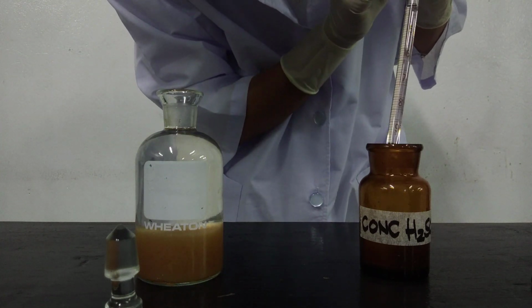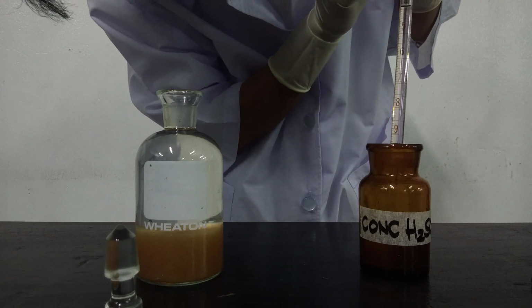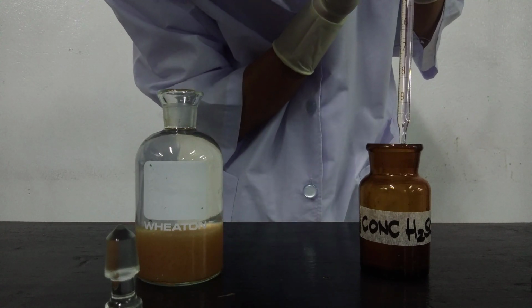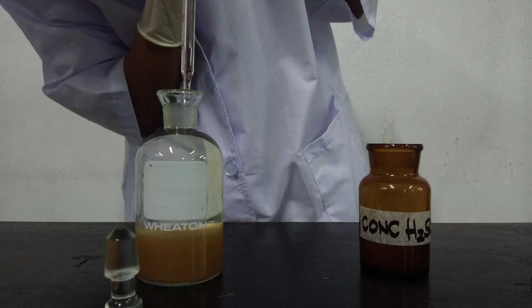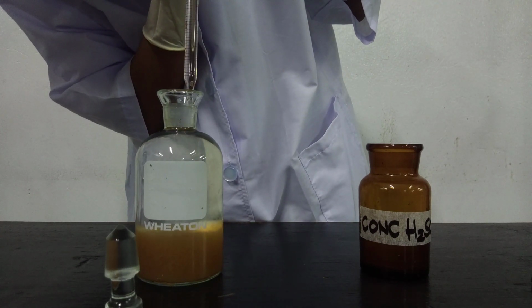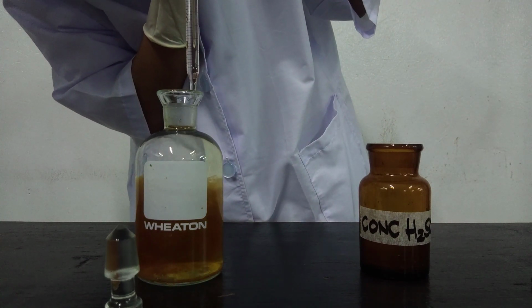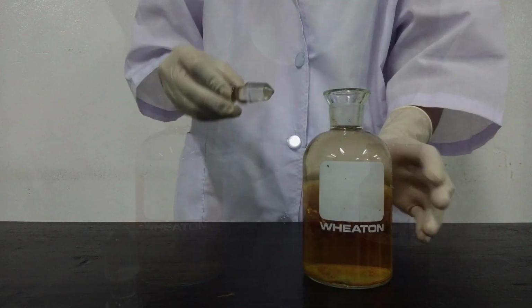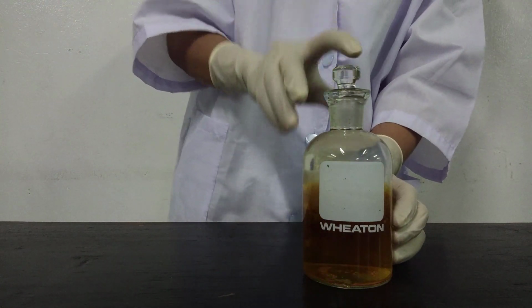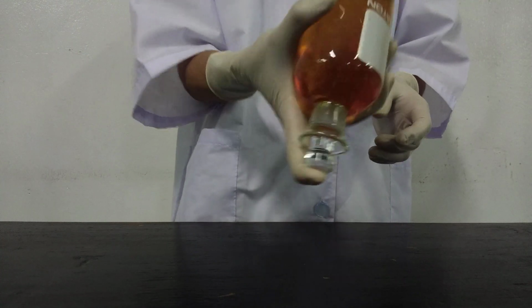Now we add 1 ml of concentrated sulfuric acid down the side of the bottleneck using a pipette and aspirator. After this, stopper the bottles and again mix by gently inverting until the precipitate is dissolved completely.